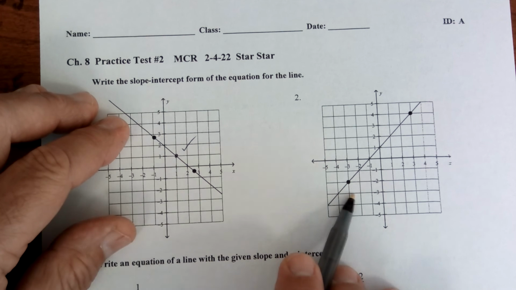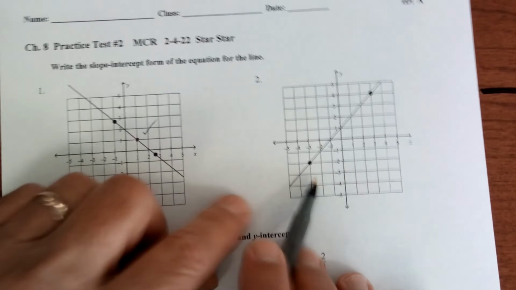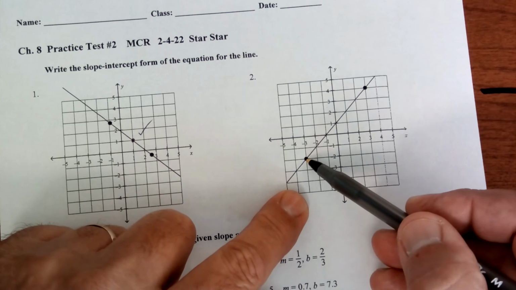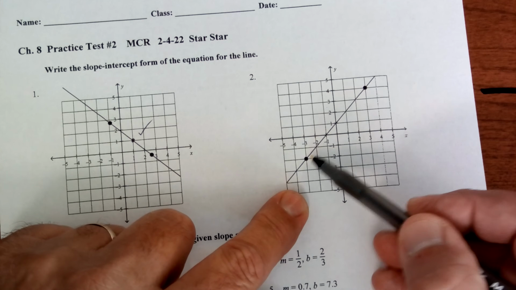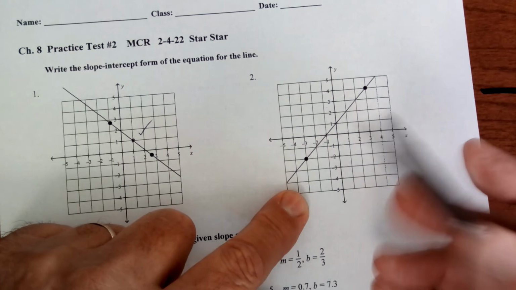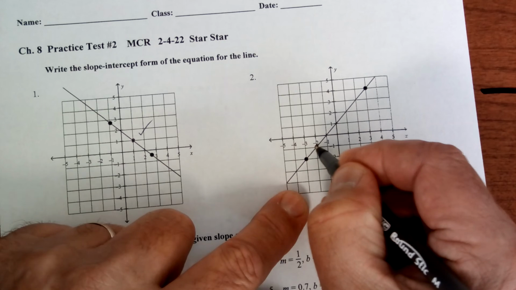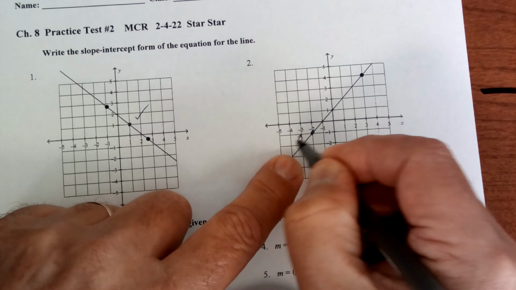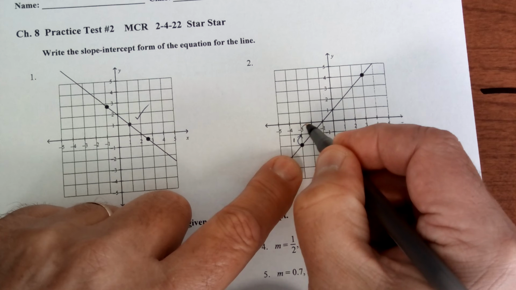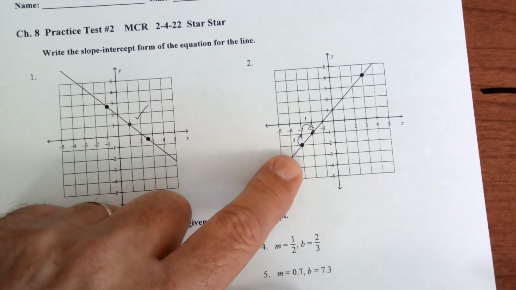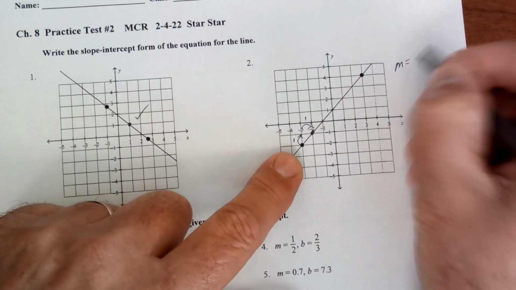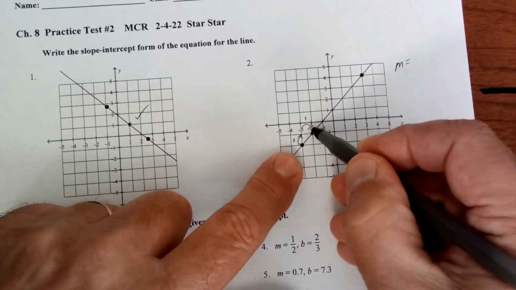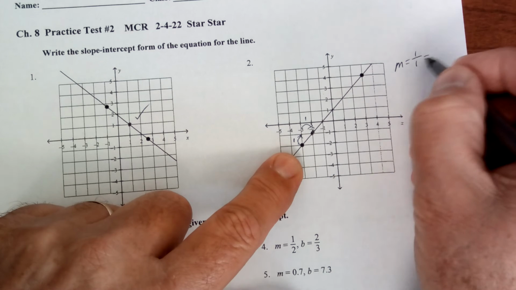So take a look at this one right here. This one hits dead in the corner of the box. So I can get the slope out of this real easy. Look, I'm going to go up one, that's my rise, and then I'm going to go to the right one, that's my run. So the slope is rise over run, which equals 1. So the slope is 1.